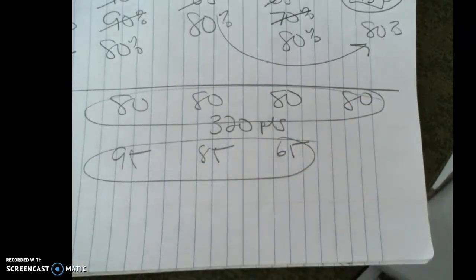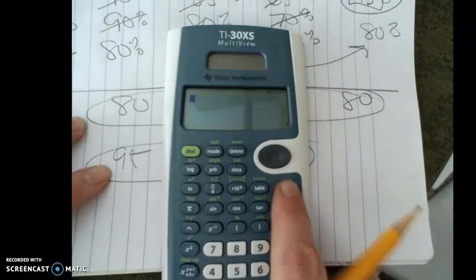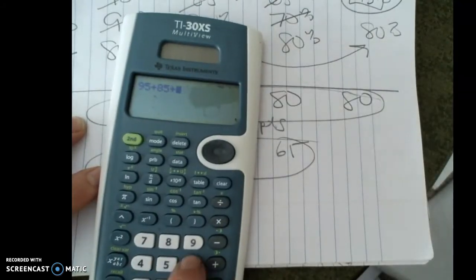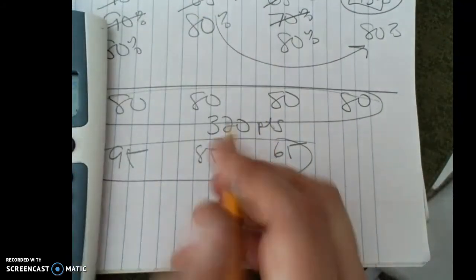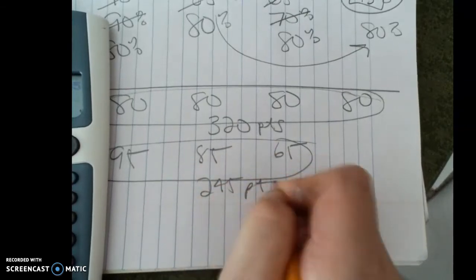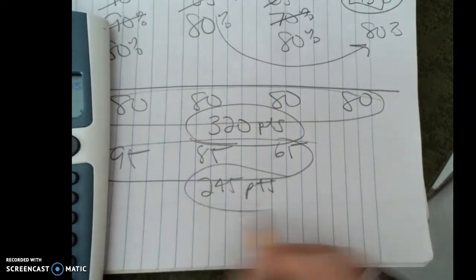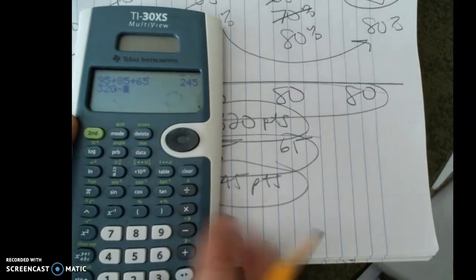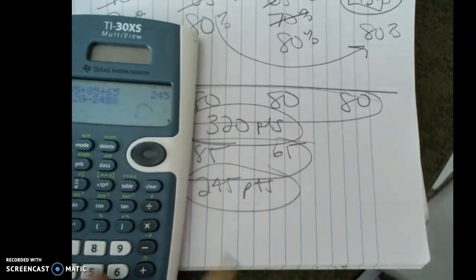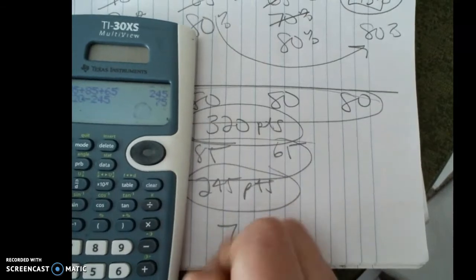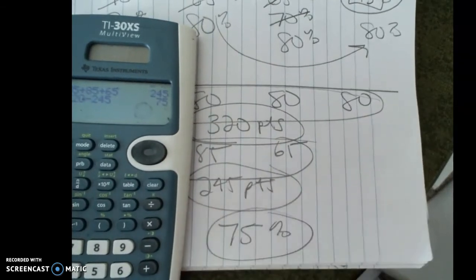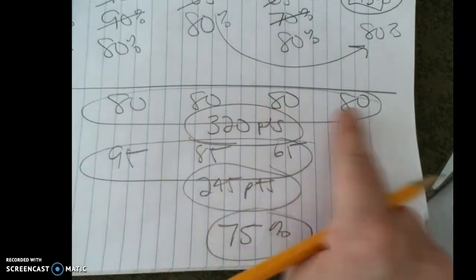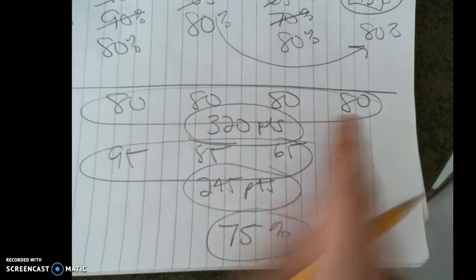So I can think about how many points they have so far. So I can look at the 95, 85, and 65. And so it looks like they have 245 points so far. This is what they need. This is what they have. So then I could just subtract those. So I could take 320 minus the 245. And it looks like that they need 75 points, or in this case, 75%. Right? So again, understanding that average kind of means everything balances out.